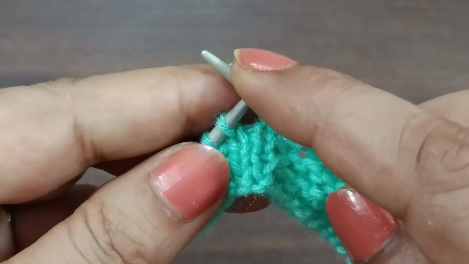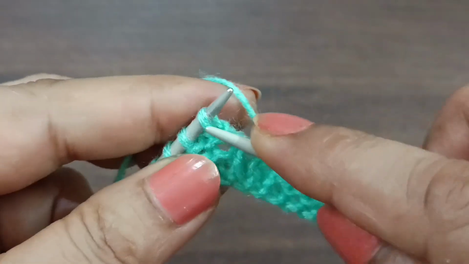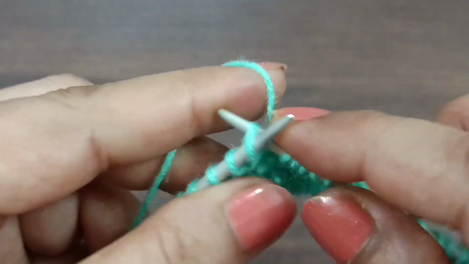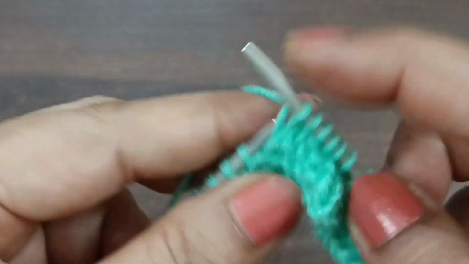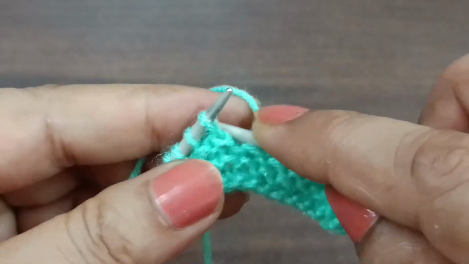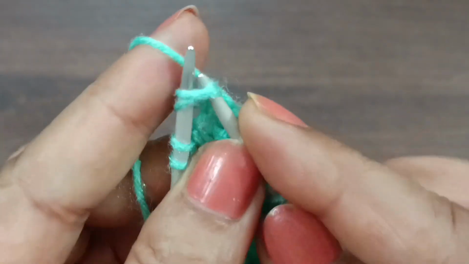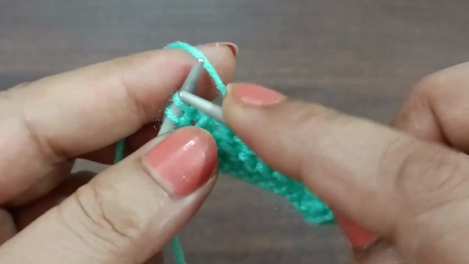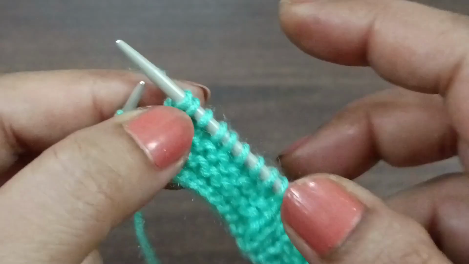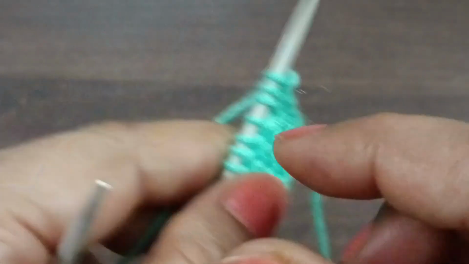Again we repeat this pattern. How many stitches you have? So one more time. Knit 1, yarn over, slip 1, knit 1, pass over this slip stitch, knit 4, slip 2, knit together from front loop, yarn over, knit 1. Here we complete 2 times repeat pattern. Last edge, knit edge from right side. Fifth row is completed now.